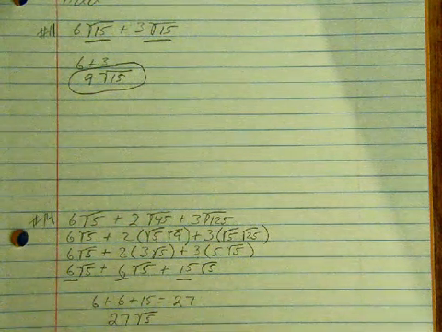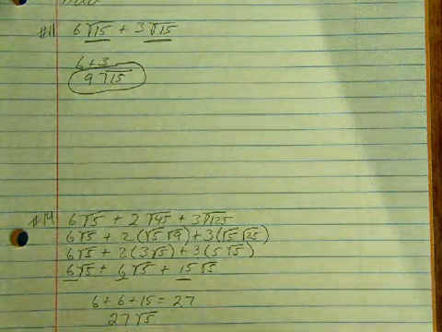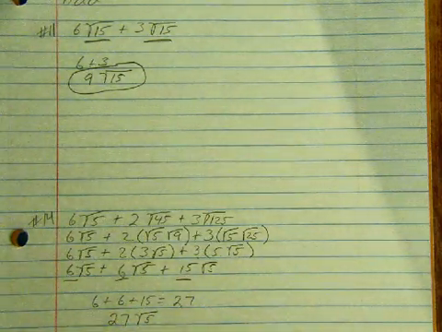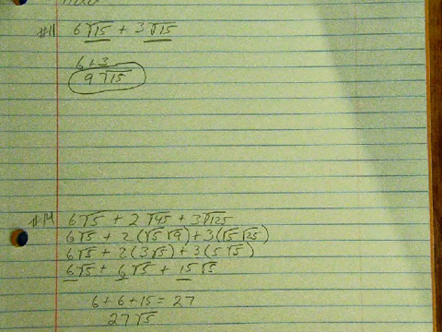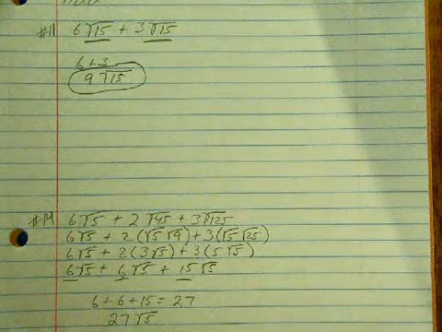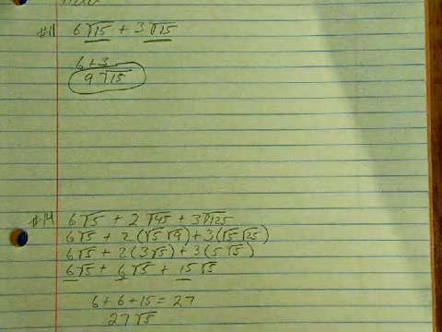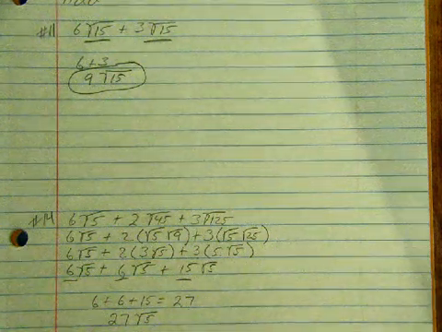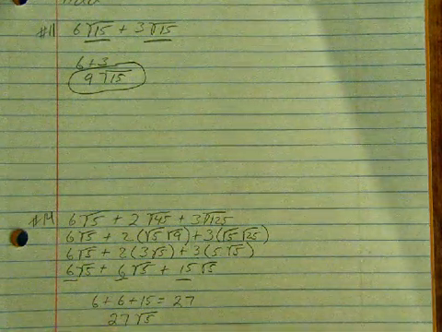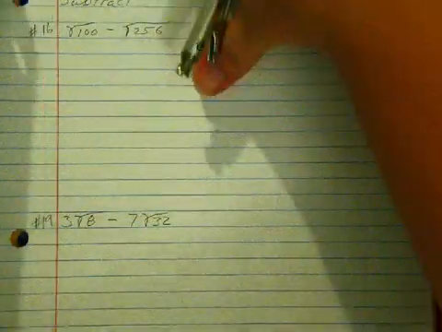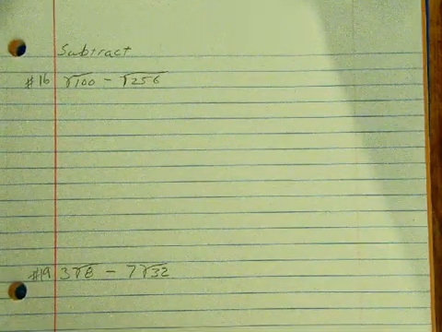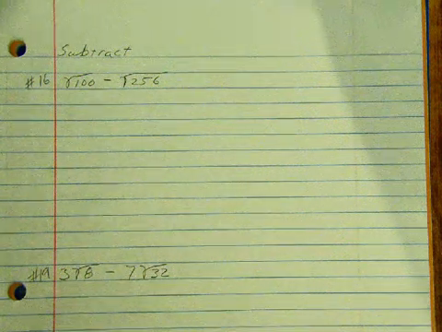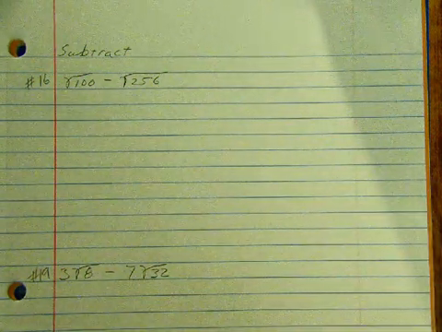Okay. All right, so we're going to do some subtraction ones. Subtraction is very similar, but I have some different examples here that will help you in some other scenarios. So remember, subtraction, you can apply these same rules to your addition stuff as well. All right, so subtraction.